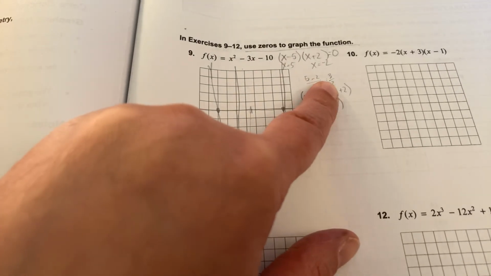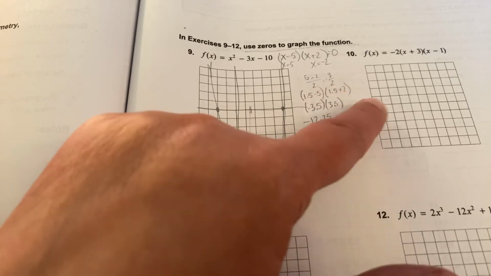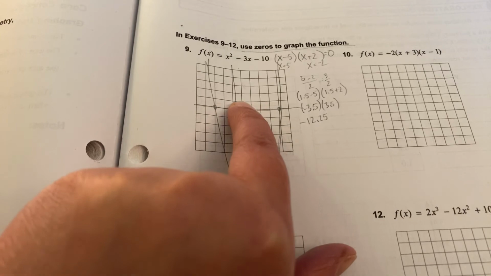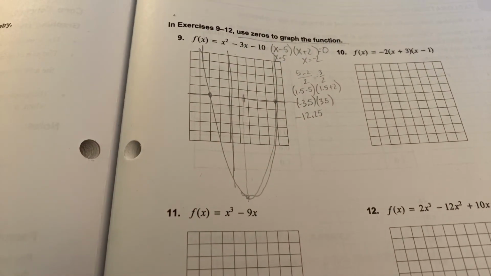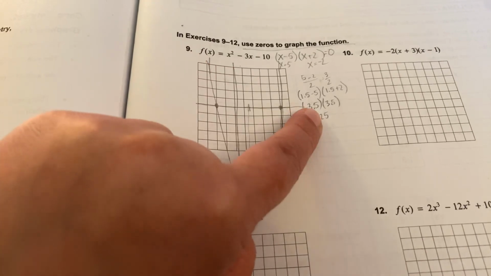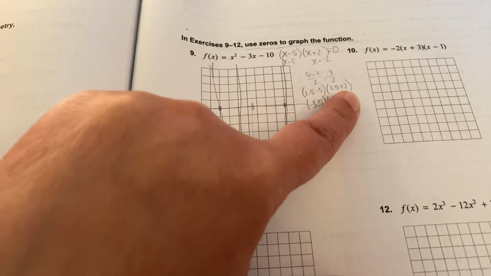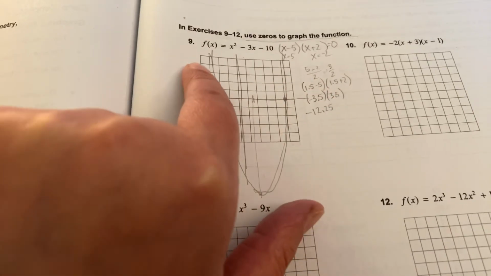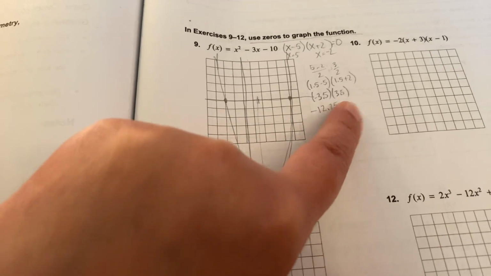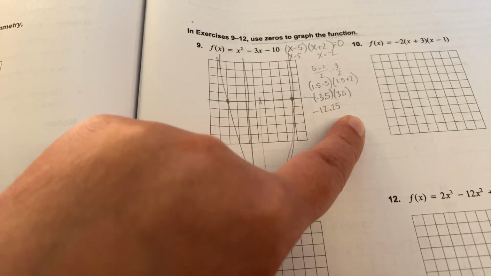So I do 5 minus 2 divided by 2, which is 3 over 2, which is 1.5. So at positive 1.5 would be my axis of symmetry. And then I plug the 1.5 into the equation. So 1.5 minus 5 times 1.5 plus 2. That's the factored version. You could also plug it into the original equation. And I get negative 3.5 times 3.5, which is negative 12.25.